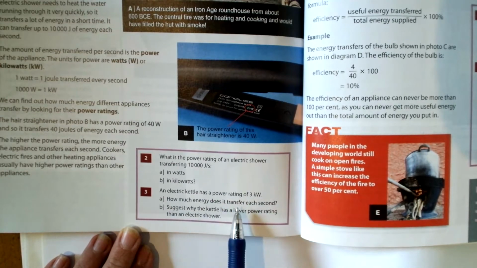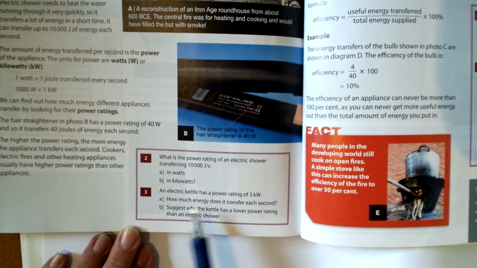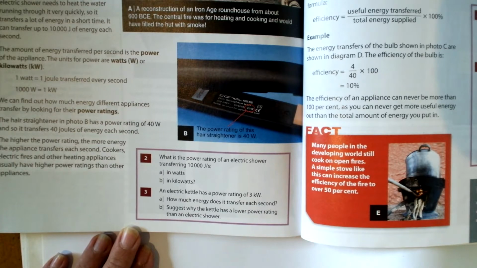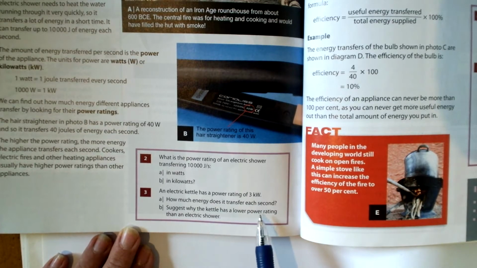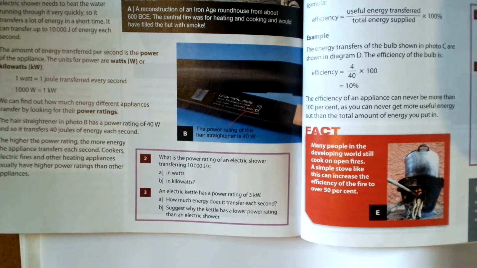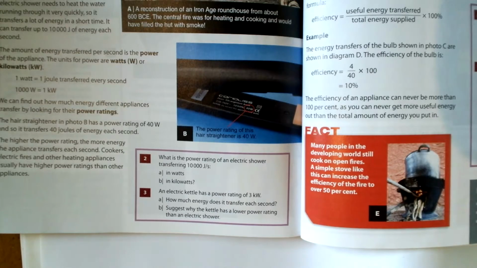How much energy does it transfer each second? That obviously needs to be in joules. And suggest why the kettle has a lower power rating than an electric shower. Okay, let's see whether we can do those. Pause the video. I will come back and I'll give you some answers to these later on.